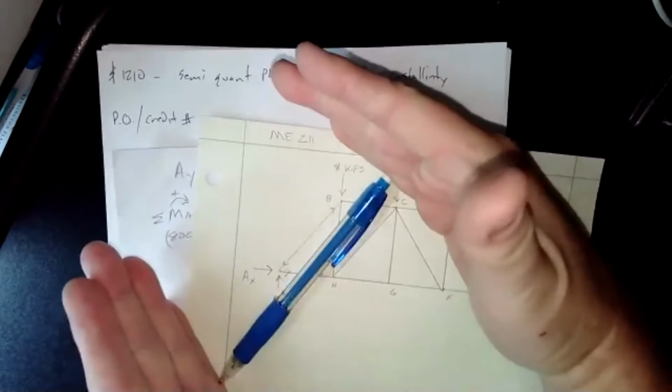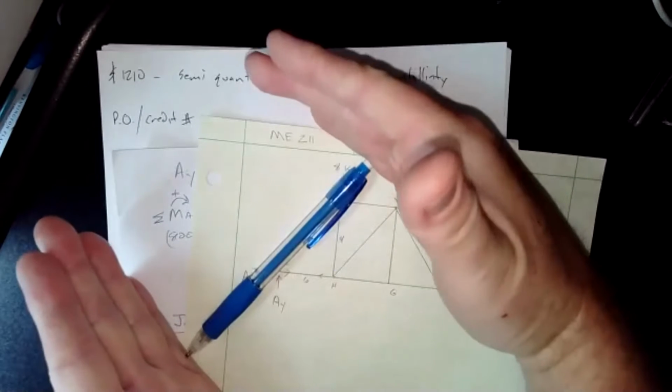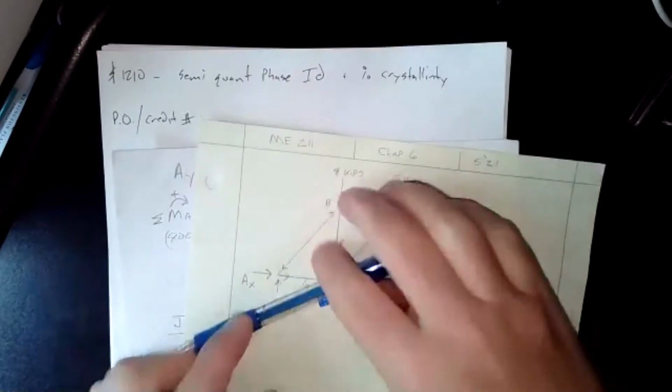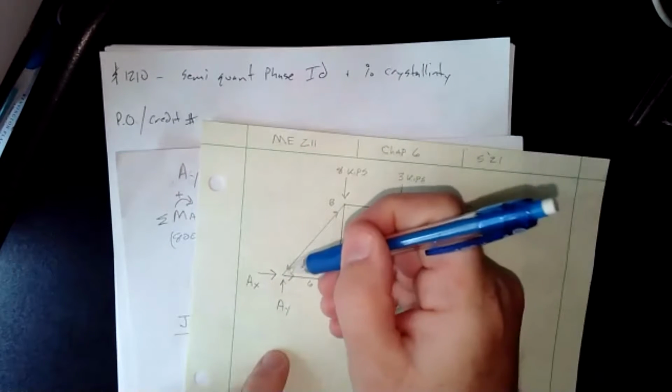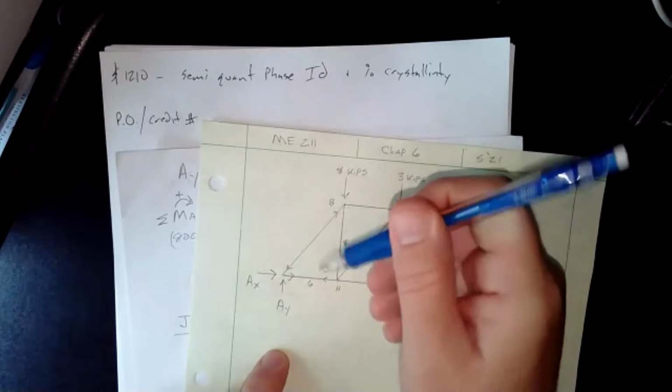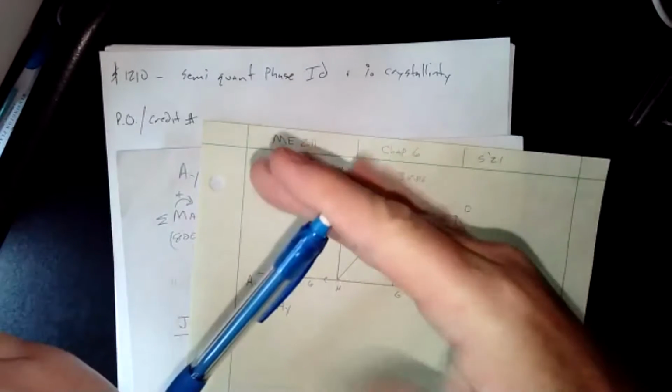So if you think about it, if I'm pushing down with my hands on that member like that, then that member, it's just the member. Now we're looking at the member, it's pushing into the joint on both sides, just like the pencil, as I squish it, it's pushing into my hands on both sides.